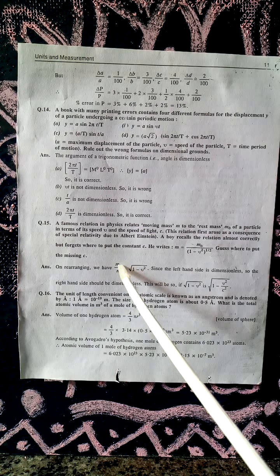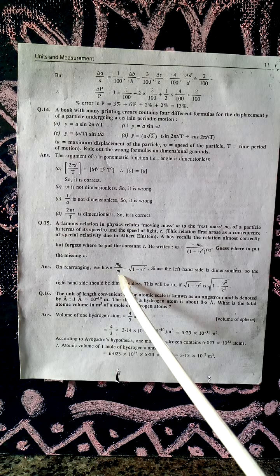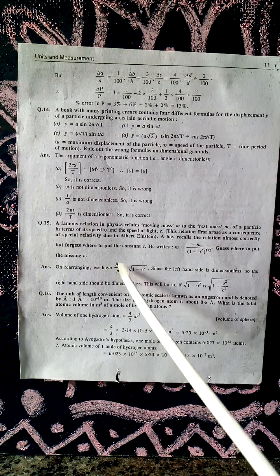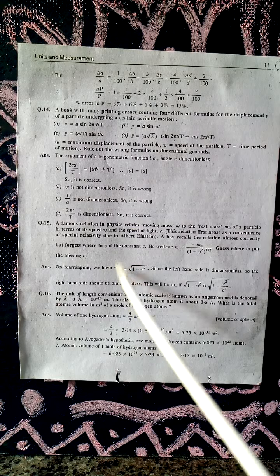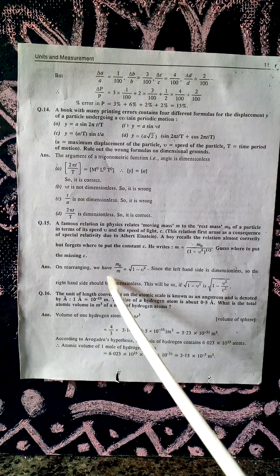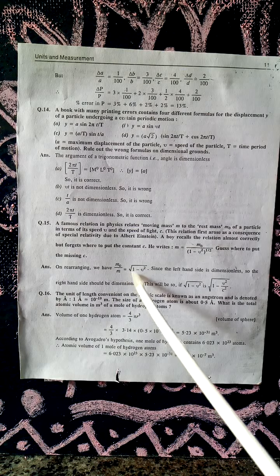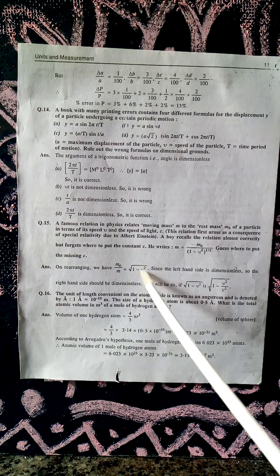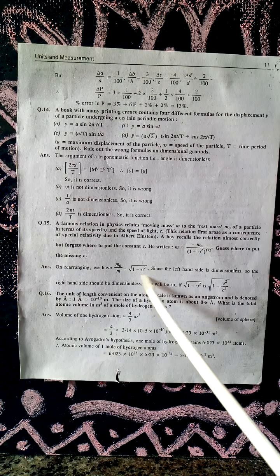Rest mass unit is kg, moving mass unit is kg. Kg gets cancelled. This is dimensionless here, so this should be like that: root of 1 minus v square divided by c square.